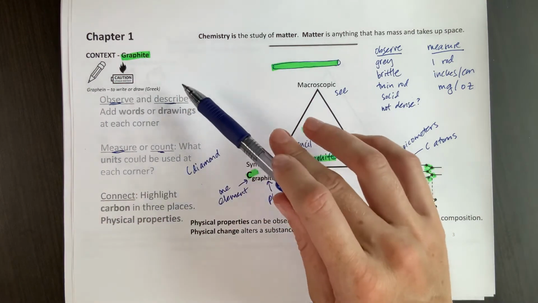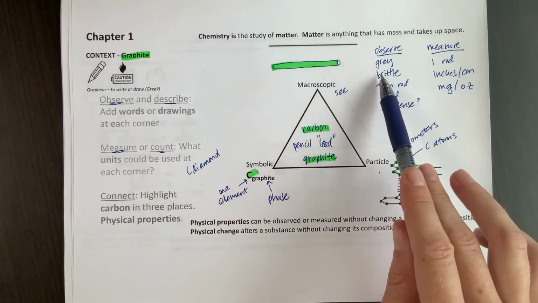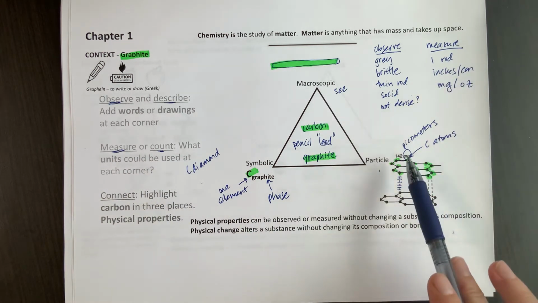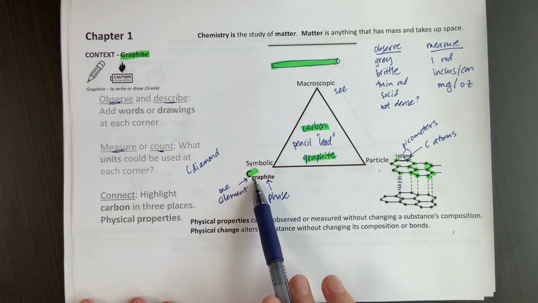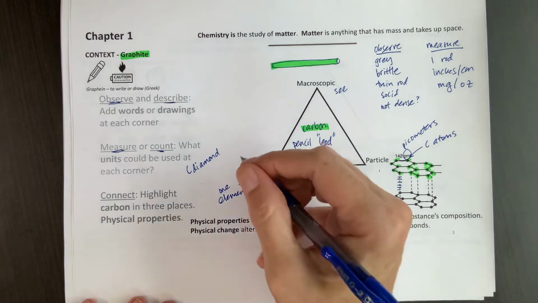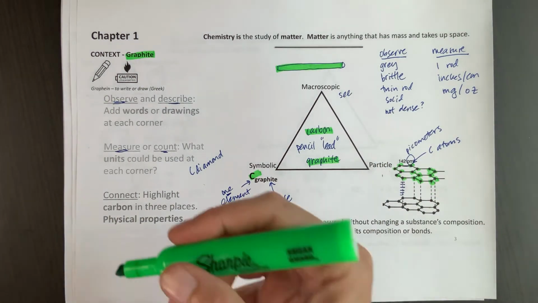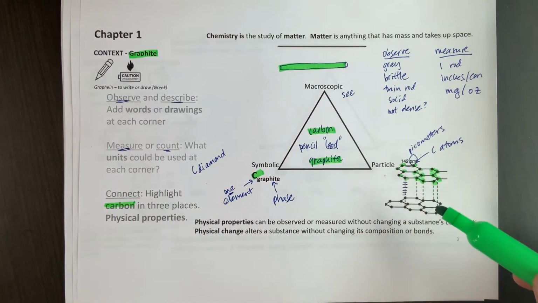So if we come over here, these are some of the things that we'll be doing throughout the semester also. We'll observe and describe, so we use words and drawings, and we can use those at each corner. We measure or count. We saw some units here that we could use to measure, even all the way down to the atomic scale. And in terms of counting, here we can see that this is carbon graphite. There's no numbers, so that tells me I just have one. We infer one. And then I can also connect, and this is what you want to do with your three perspectives: find carbon. I used the green for the carbon to say here's carbon, carbon in words, carbon in balls and sticks, and then carbon written as a symbol.